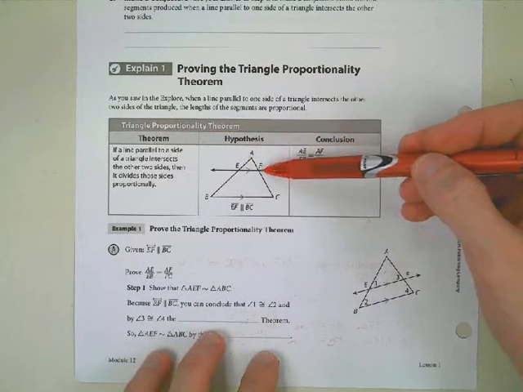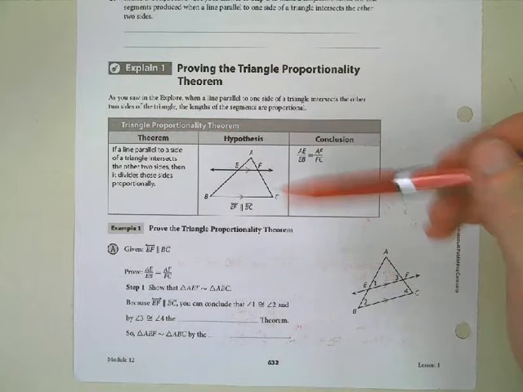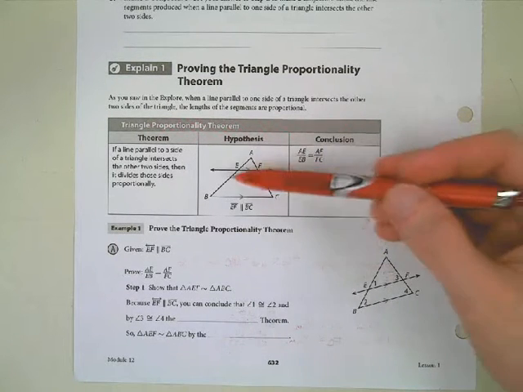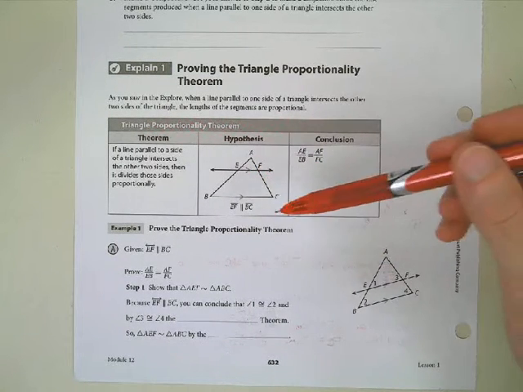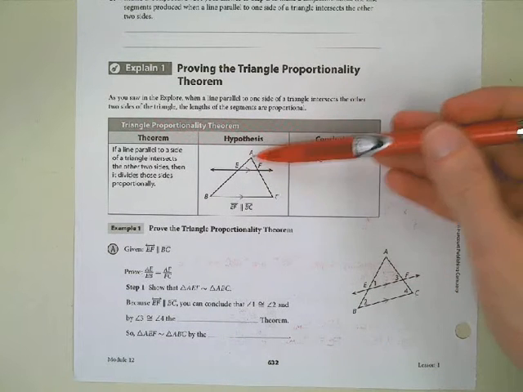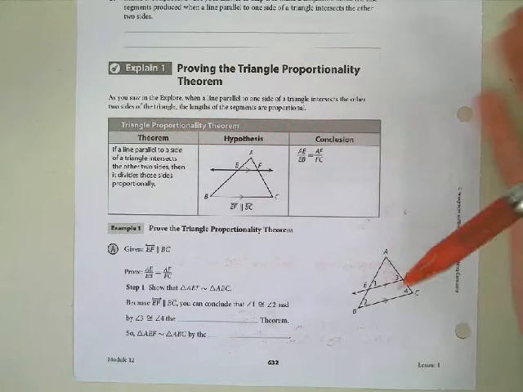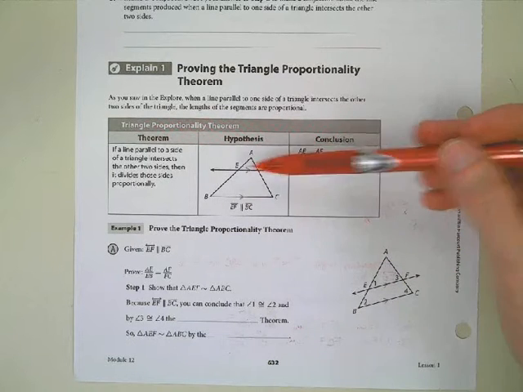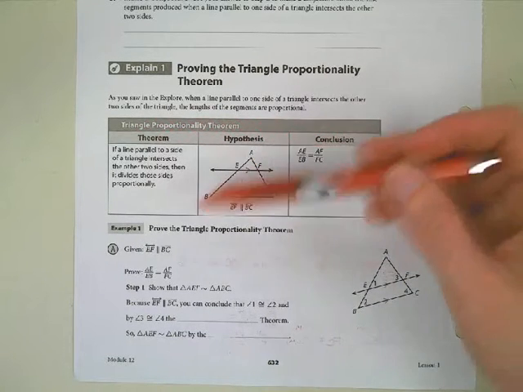Notice that in this case, E and F, do they look like they're the midpoints of their two sides there? Does E look like the midpoint of AB? Or does F look like the midpoint of AC? Yeah, no, it does not. And in fact, it doesn't have to be. It still will make a proportionate relationship here.